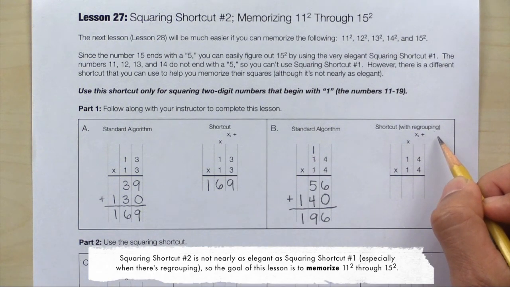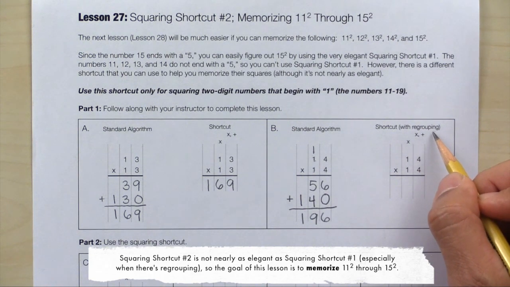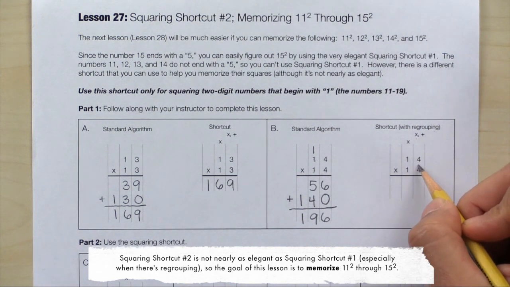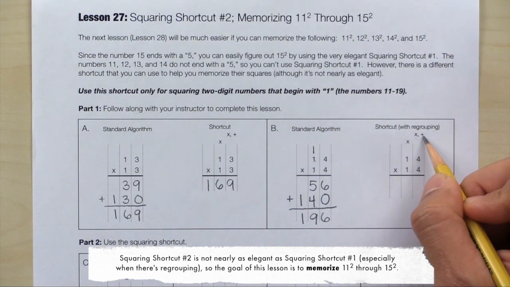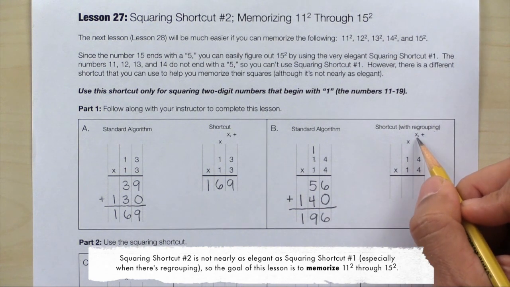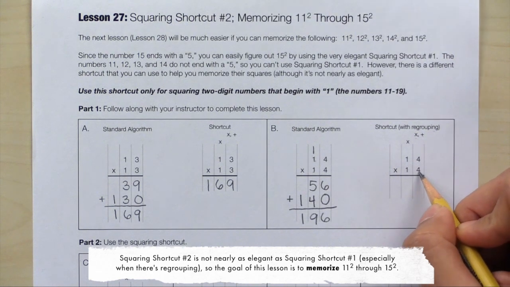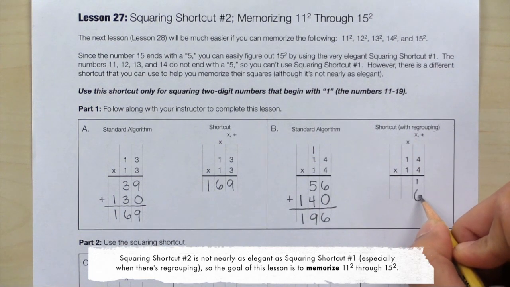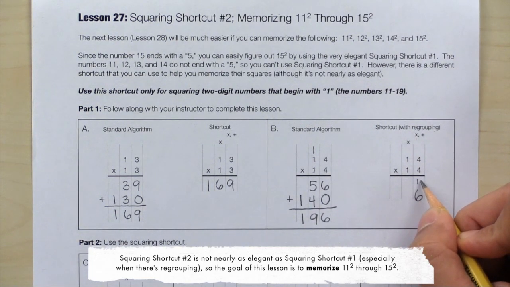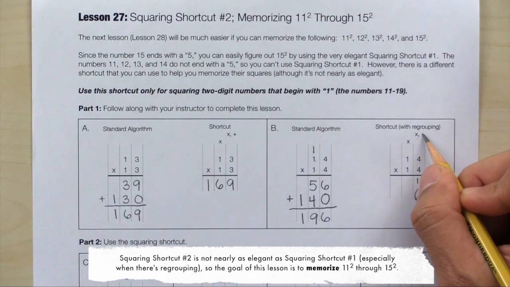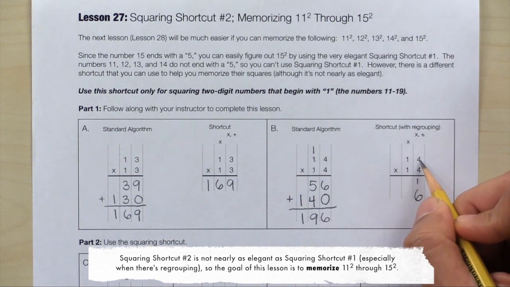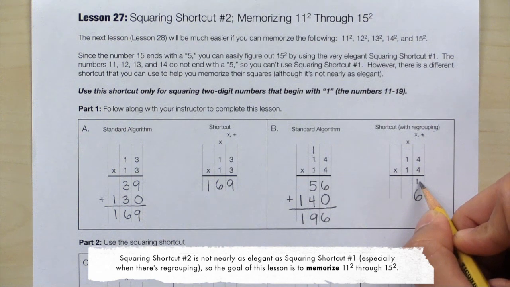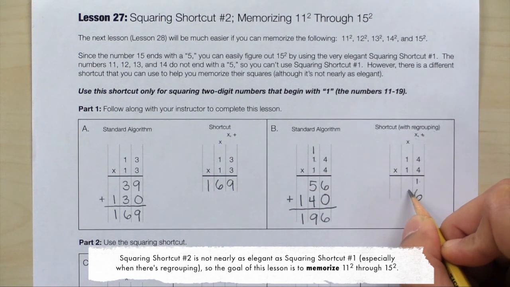Now let's use a shortcut. This problem will be more difficult because there is regrouping involved. So let's take it step by step. First, we're going to multiply the ones place value. Then we're going to add the ones place value. Let's start with multiplication. 4 times 4 is 16, so write it like this. 1, 6. And notice how small I wrote that 1. Next, let's add the ones place value. 4 plus 4 equals 8, plus 1 more gives us 9. Write it down here.